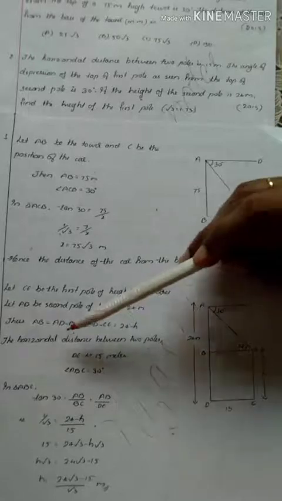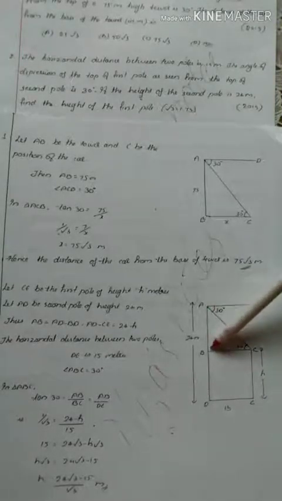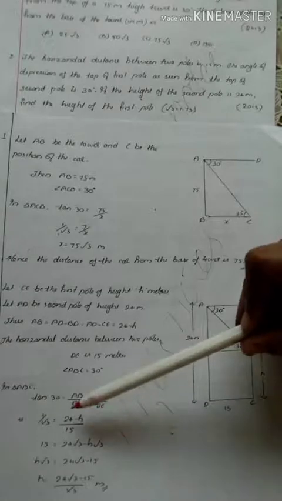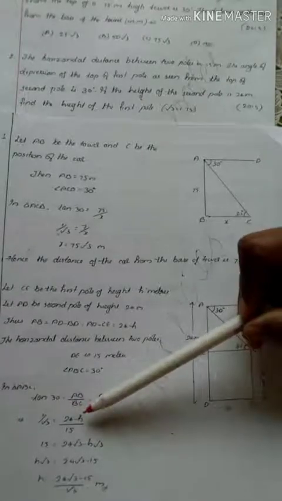Now, you know the horizontal distance between the two poles is 15 meter. This is 15, so this is also 15. So when you take this triangle ABC, you have tan 30 equals AB by BC. AB you already found as 24 minus h and BC is already given as 15. So you know tan 30 is equal to 1 by root 3, which is equal to 24 minus h by 15.